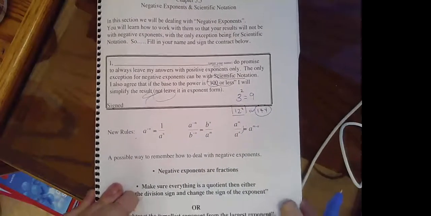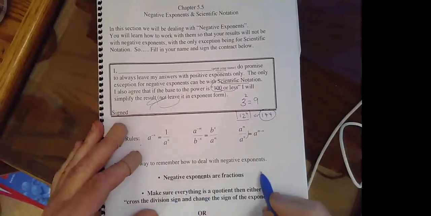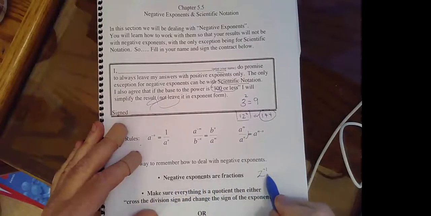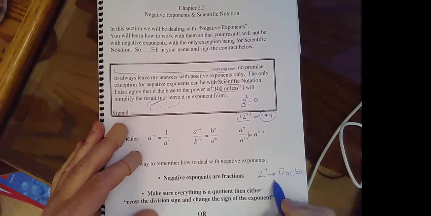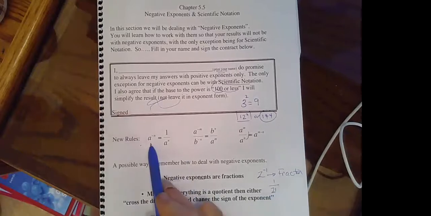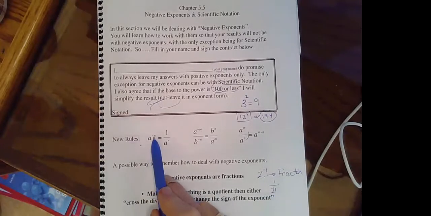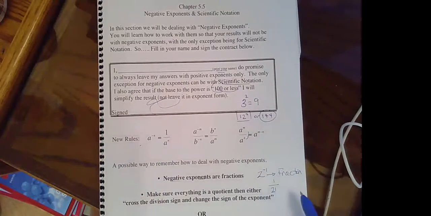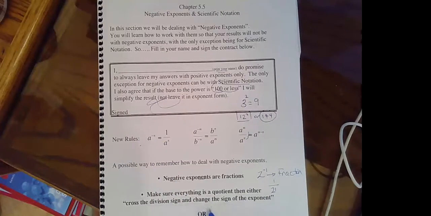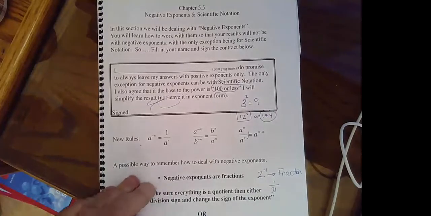Negative exponents are really fractions. That's true. So if I have 2 to the negative 1, this is a fraction. It doesn't look like it, but it's the same as 1 over 2 to the positive 1. That's what this is saying. 2 to the negative 1 is the same as 1 over 2 to the positive 1. That's all I'm doing right here, or half. Make sure everything's a quotient, and then you can either cross the division line and change the sign of the exponent, or you could subtract the smallest exponent from the largest. So let's take a look at some examples and show you how it works.